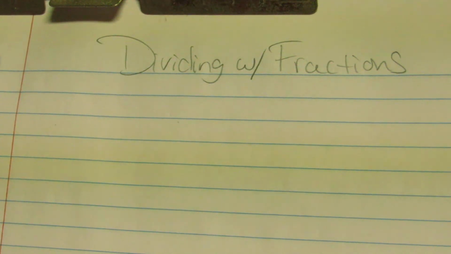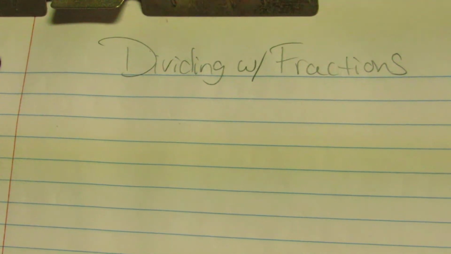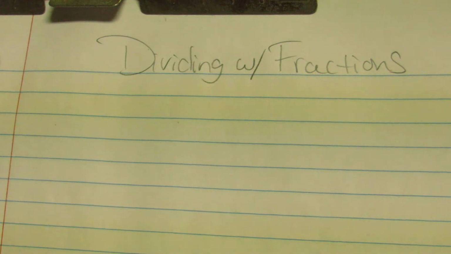So what we're going to do is I'm going to give you a couple of fractions, dividing problems, and you're going to work them out as I'm working them too. I'll have a lot of sections in the video where you're going to pause and work the problem out on your own, and then you can press play and see if the way you worked it out was the same as I did.